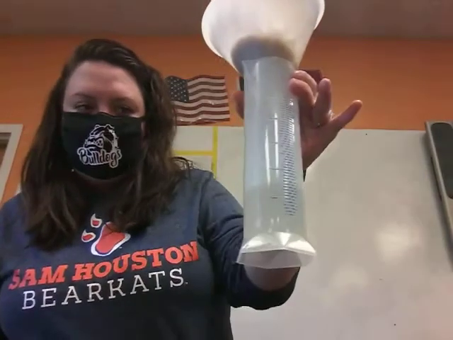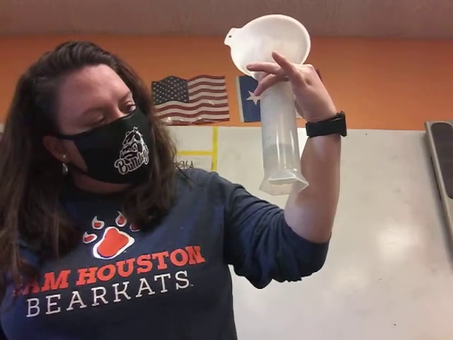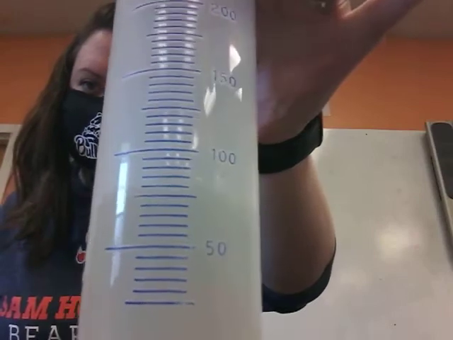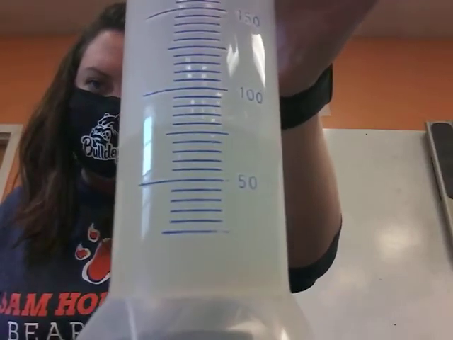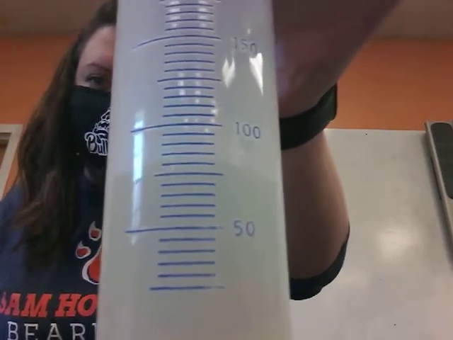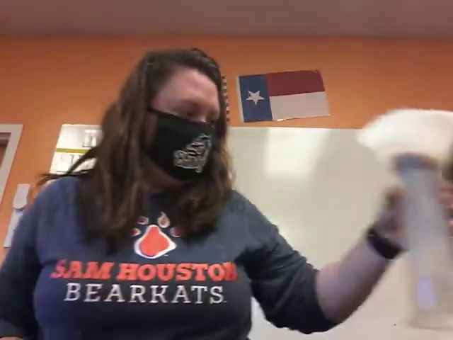That's sand. It held, because we had 100 milliliters, and we can see that it's not quite 100 milliliters. So it held some water. It retained some water. That's what we see in our experiment for sand.